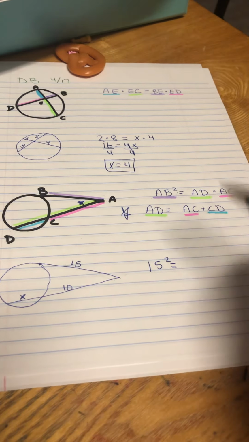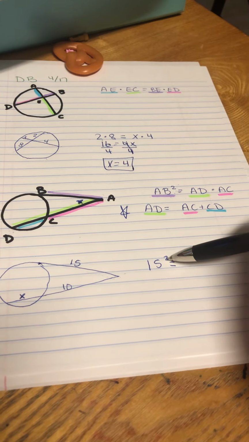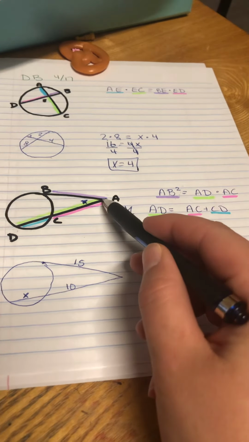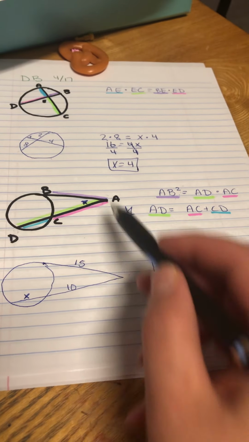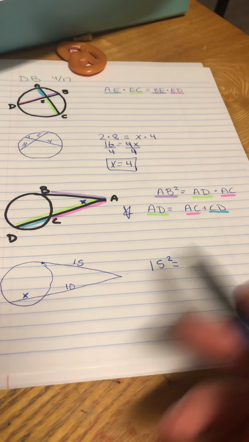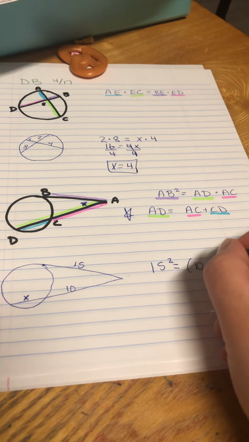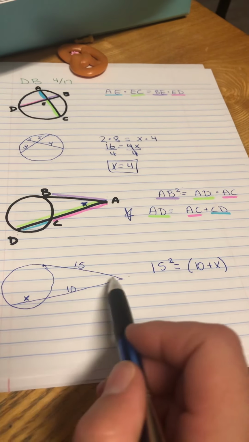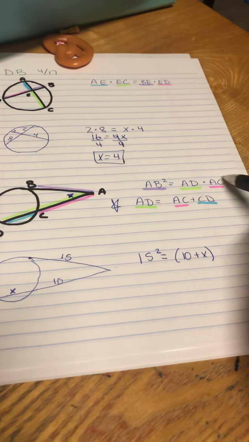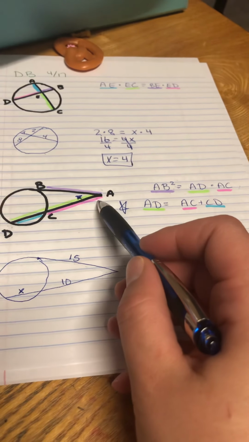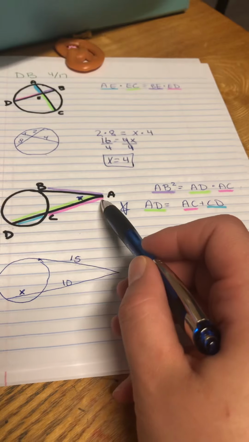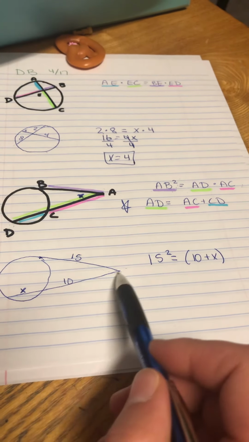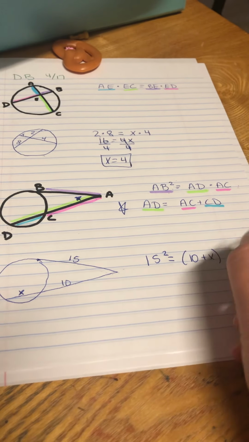So 15 squared, they squared AB, we square 15, is equal to AD, the entire length. So I need the entire length here. Well, my entire length is 10 plus X. That's going to be my entire length. And that is times AC, which, if I look at my drawing, is just what's on the outside. What's just on the outside here is my 10.